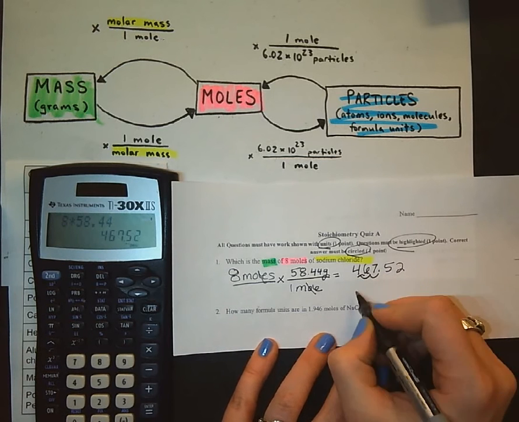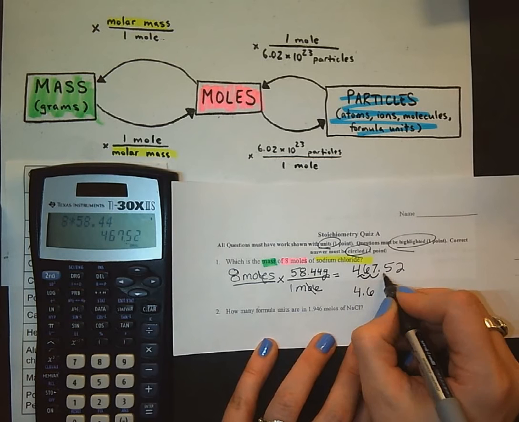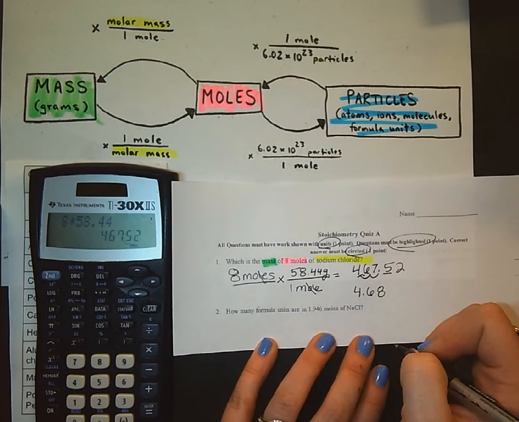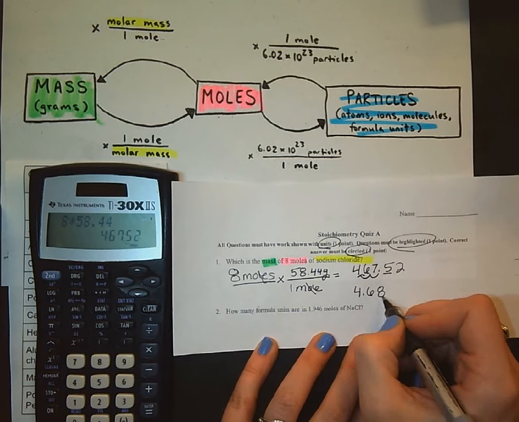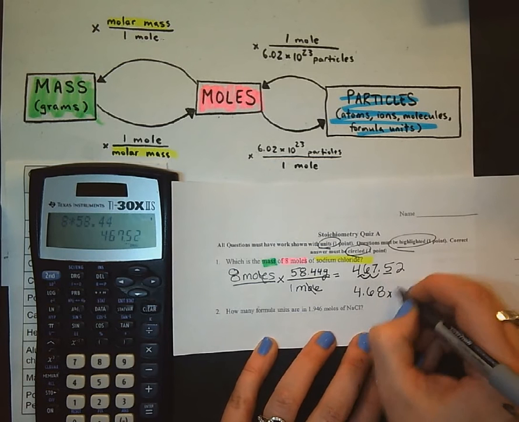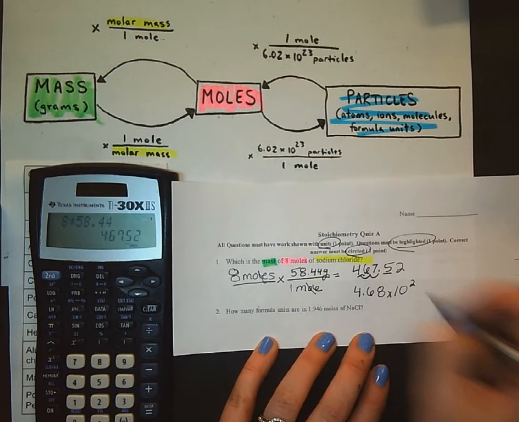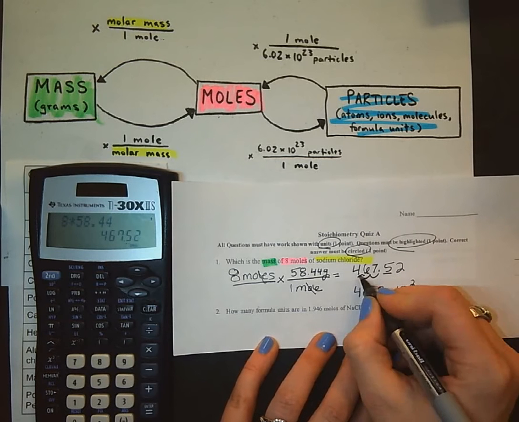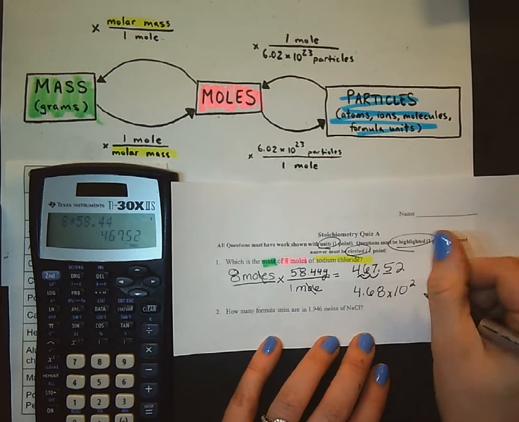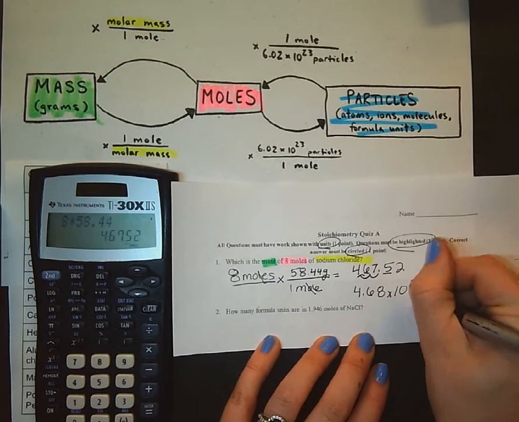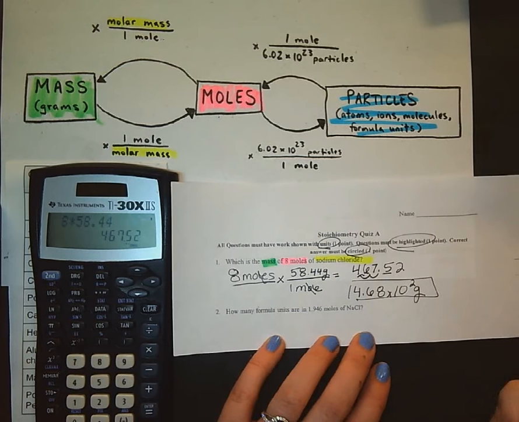I'm going to end up with 4.68, right? Because that is a 5, so I'm going to round up the next number. 4.68 times 10, and I move my decimal point 1 spot, 2 spots, to the second power. And that is a positive number because this is a very large number. The unit I ended up in is grams. Final answer. Alright, let's move on to number 2.